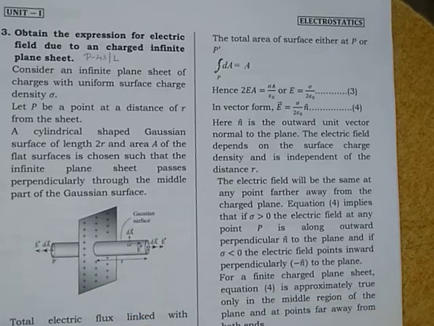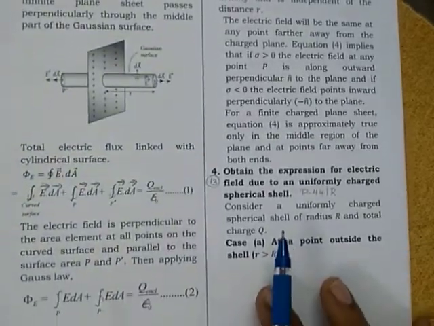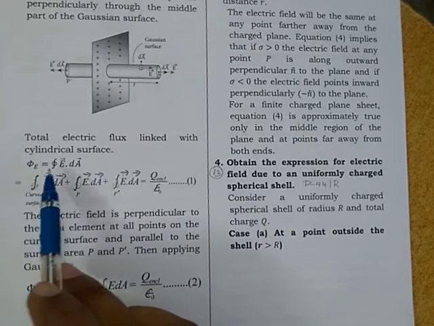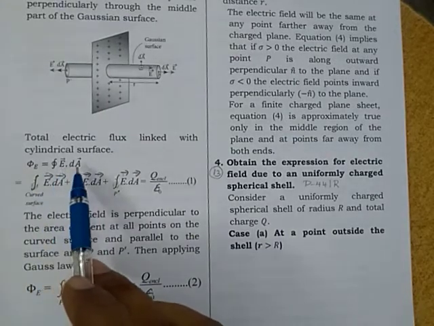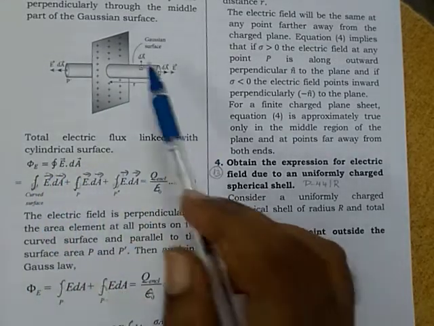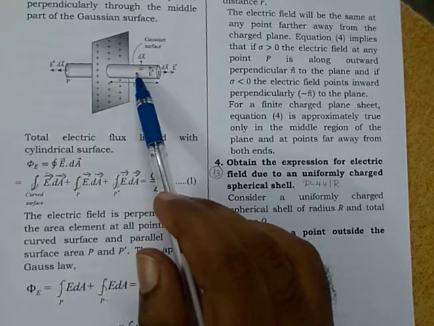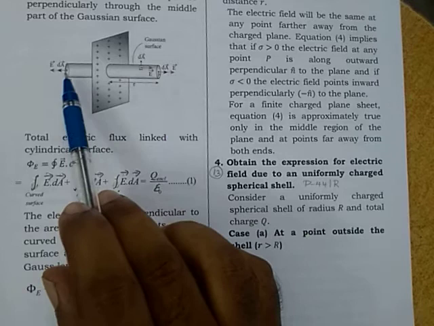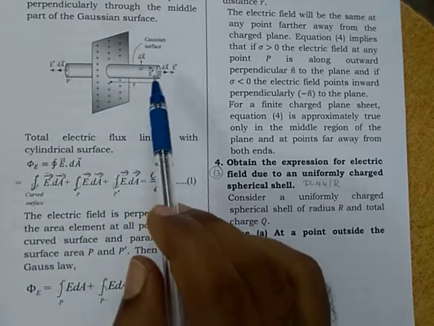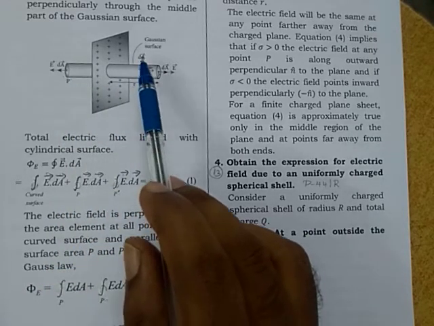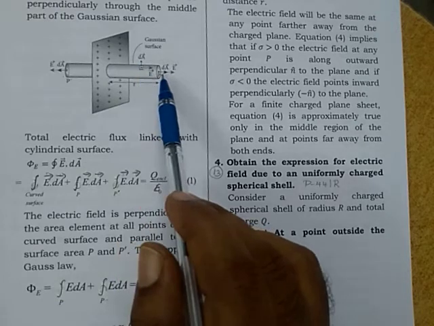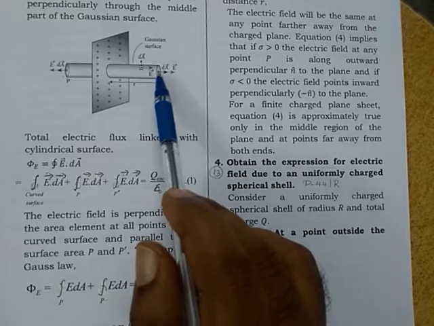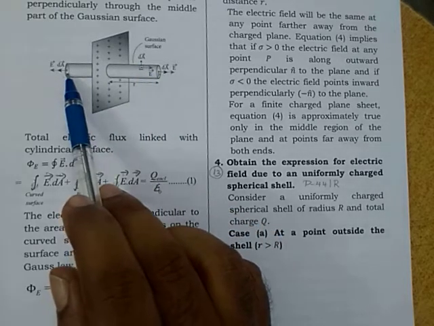In order to find the total electric flux, I am using the formula phi is equal to the closed integral of E vector dot dA vector. Here this Gaussian surface has three surfaces. One is the curved surface, the remaining two are the left surface and right surface. Here this is the dA vector on the curved surface, the dA vector on the right surface, and the dA vector on the left surface.